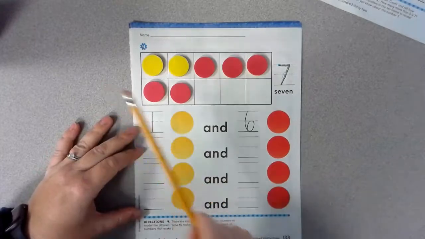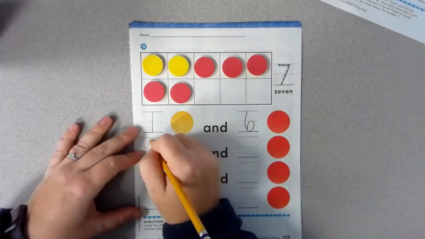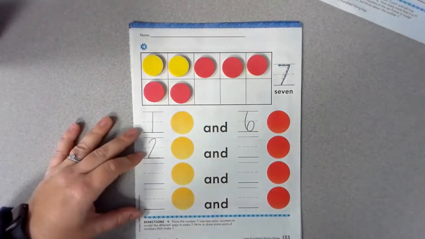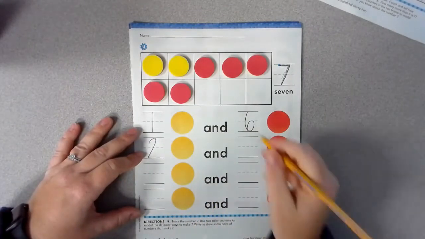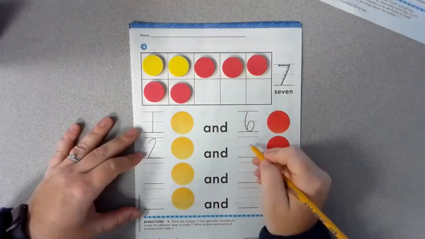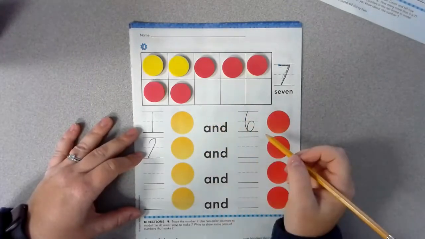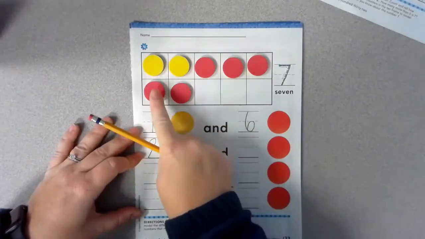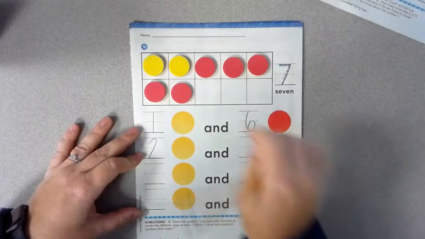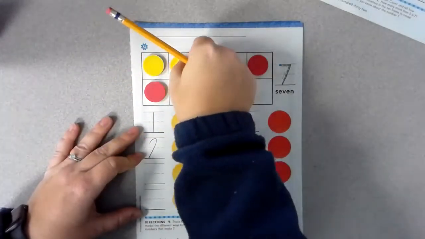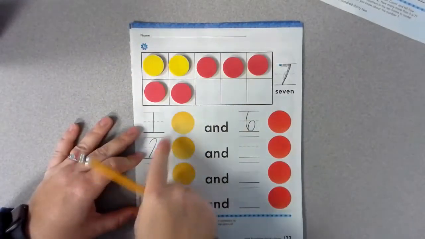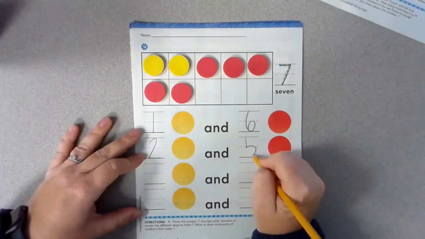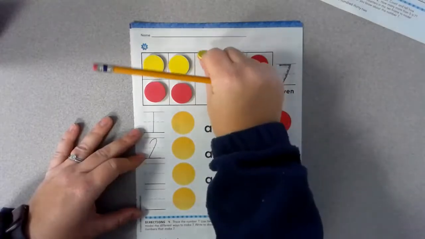So if I now have 2 yellows, how many reds do I have? Do I still have 6? Because I didn't take away any of my reds. Let's count and see. 1, 2, 3, 4, 5. Because remember, this one was red and I changed it. So if my yellow number goes up, my red number goes down. So we have a 5 here. Let's keep going with that pattern.